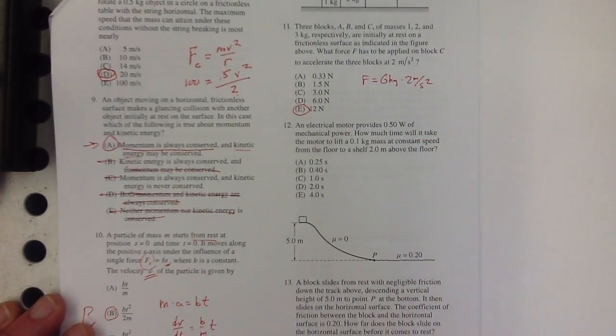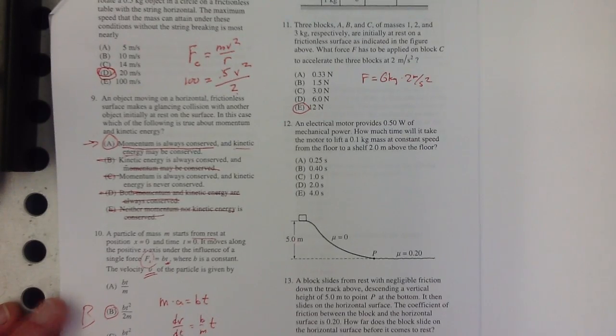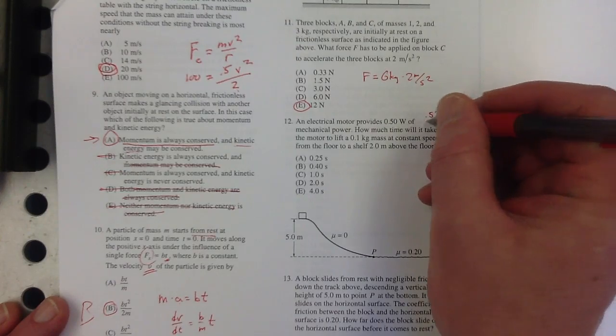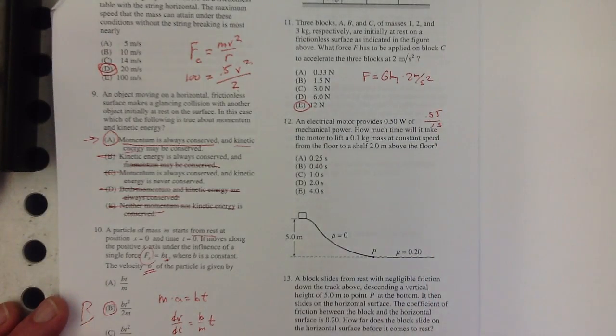An electrical motor provides a half a watt of mechanical power. And remember that a watt is joules per second, so that's half a joule per second. How much time will it take for a motor to lift a 1/10 of a kilogram mass at a constant speed from the floor to a shelf that's 2 meters above the floor?